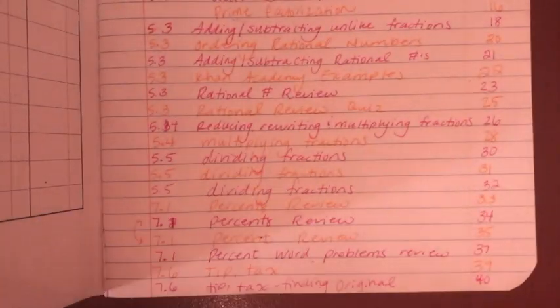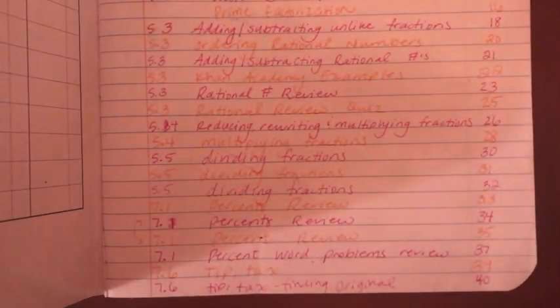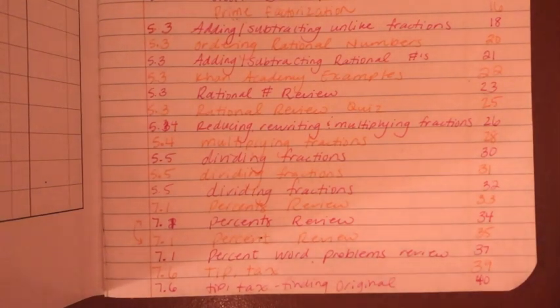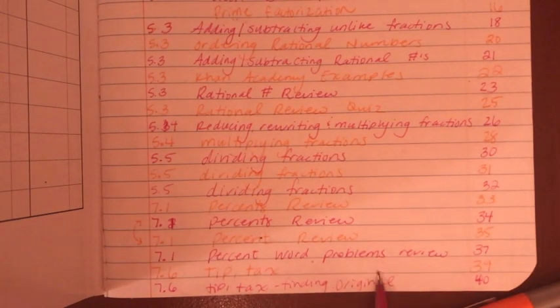Hi everyone, so in today's video we're going to continue with tip and tax. Yesterday we worked forward how to find tip and tax, multiplying with decimals. Today we're going to be working backwards, so finding the original value, which is going to be using division with decimals.